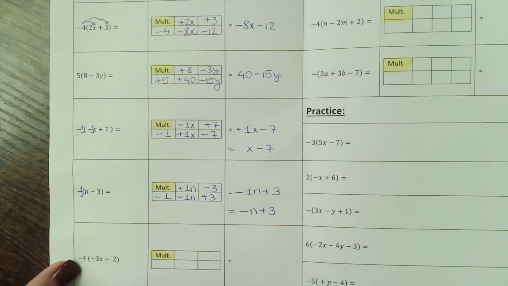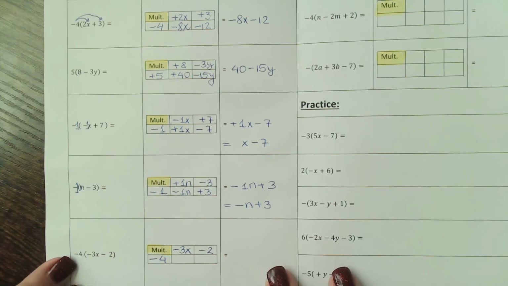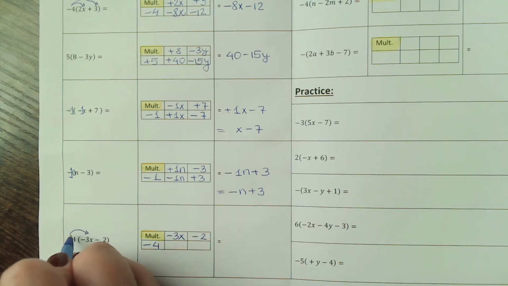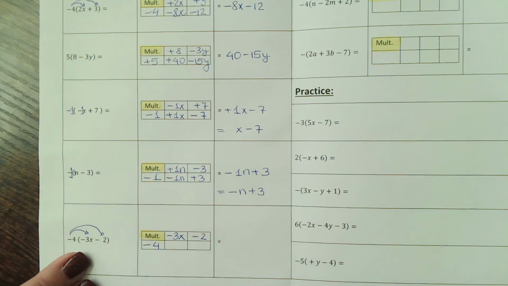-4, and the next example is the number outside. Inside the parentheses, we have two terms, -3x and -2. To distribute means multiply the number outside by each term inside. So the -4 needs to be multiplied by -3x and by -2.